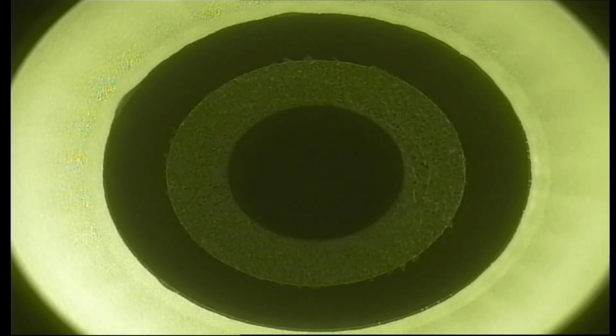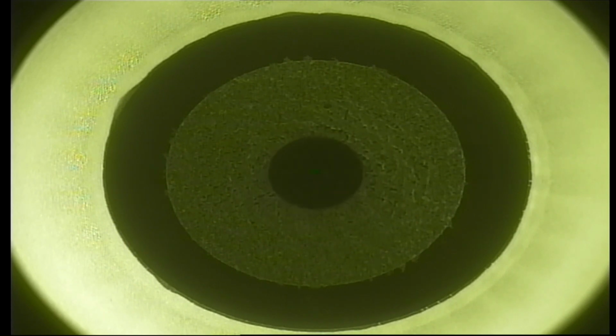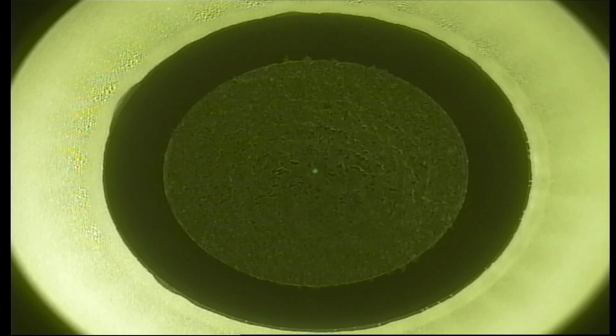Just touching the cornea. Don't move now. Suction on. There is a very small thread. It's not going to come in the way. Ready? Now the laser is firing. Don't move. 22 seconds. So the laser is firing. You can see the green light is about to disappear now. 15 seconds more. This is the side cut that has happened after the top cut.